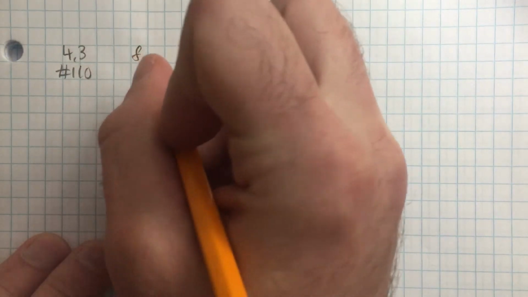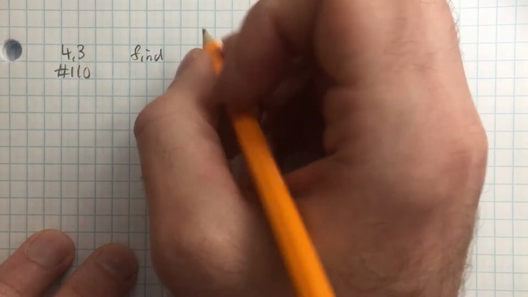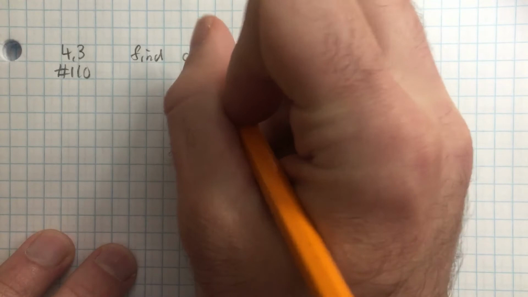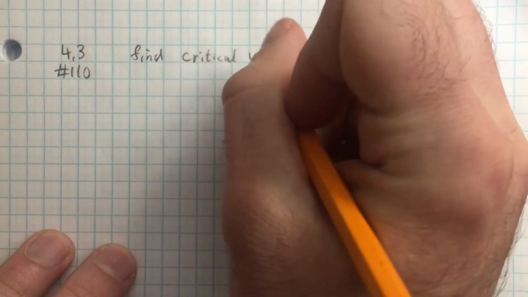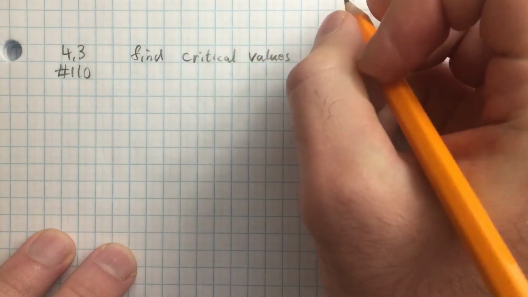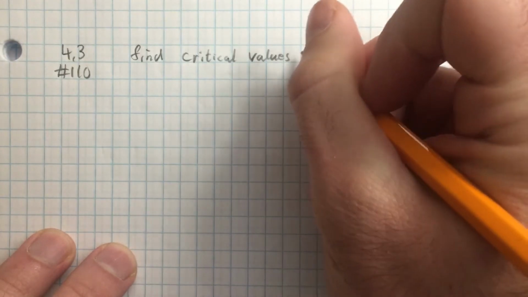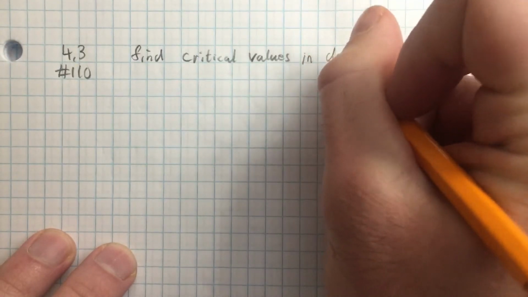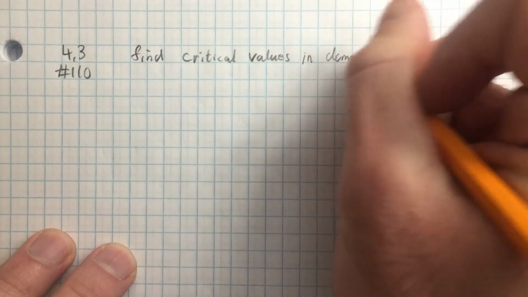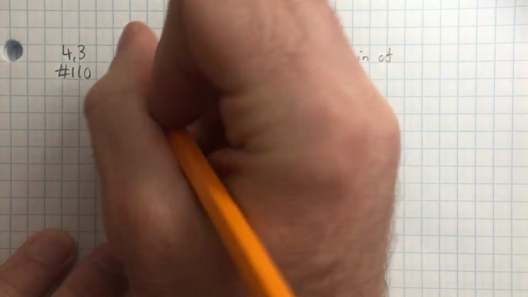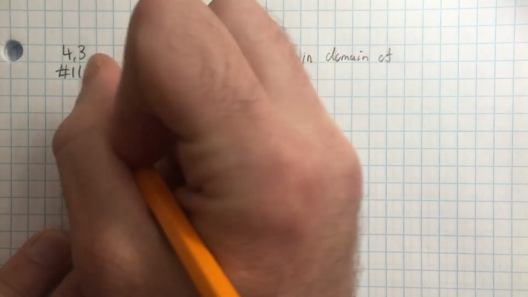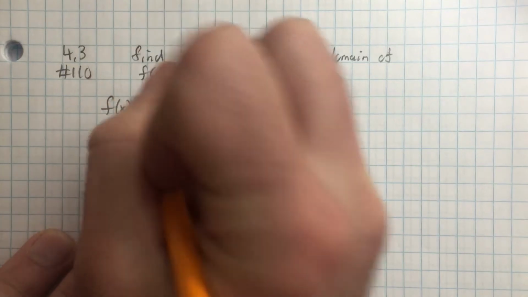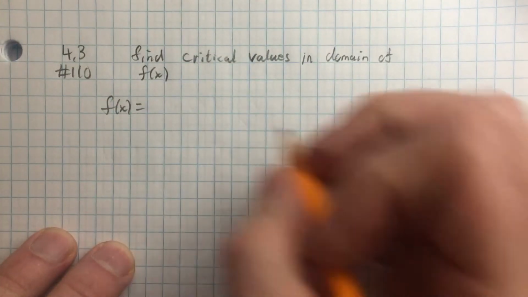Section 4.3, number 110. Find the critical values that are in the domain of the following functions. All right, so f of x in this problem is 1 over x minus 1.